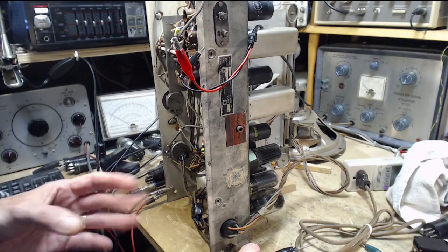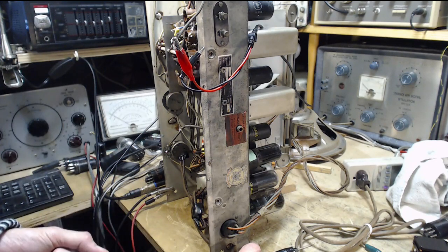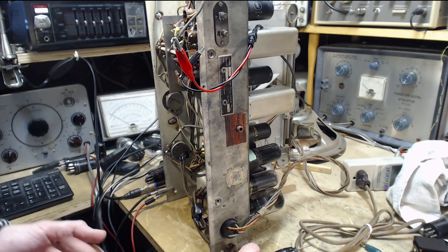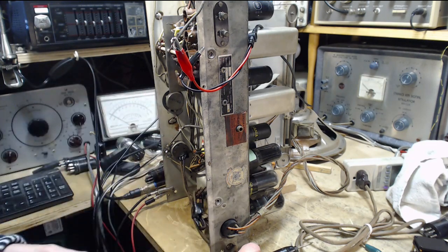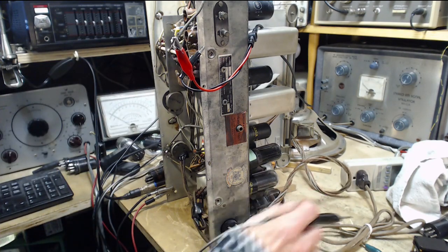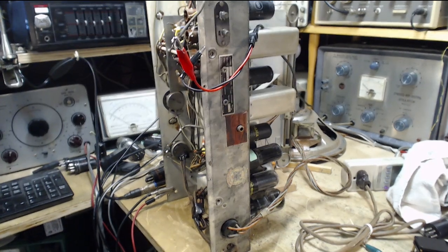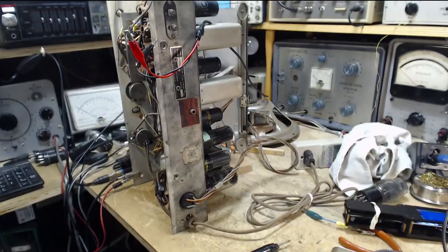Not terribly likely. Could ohm out the output transformer and see if it's got a difference. Or we just ignore this and say, you know, these radios are never perfect. Everything's a little out of whack everywhere on them. Is this really something to worry about?